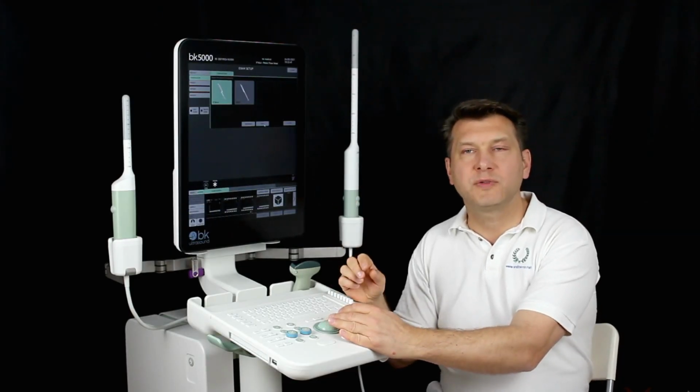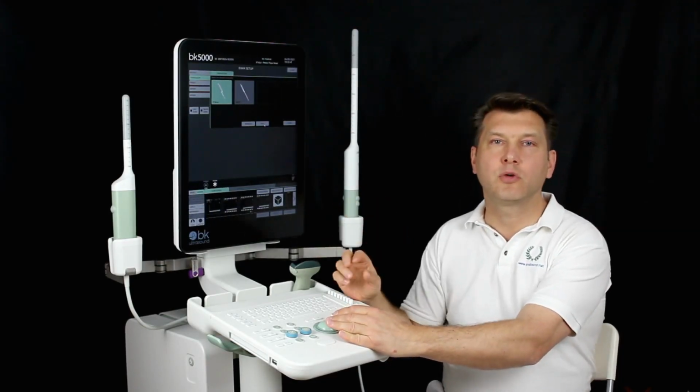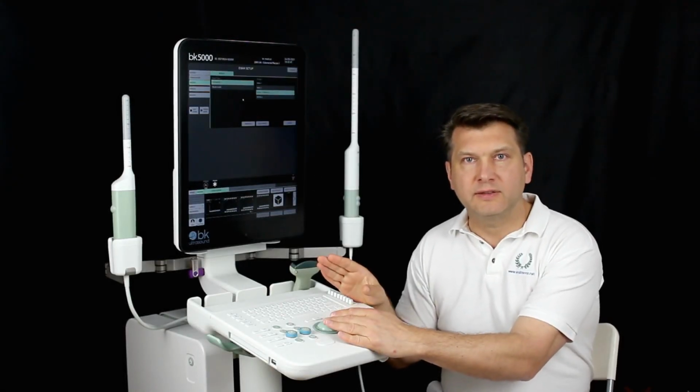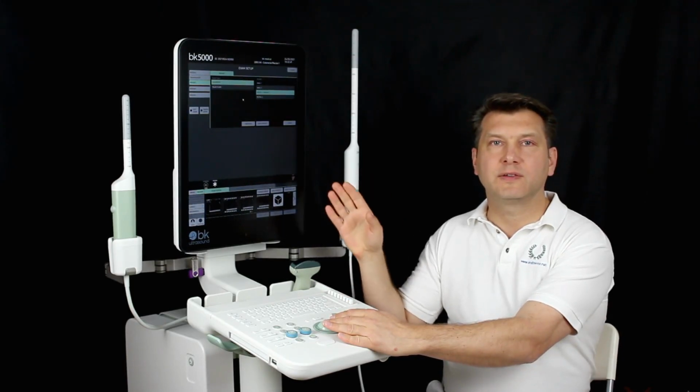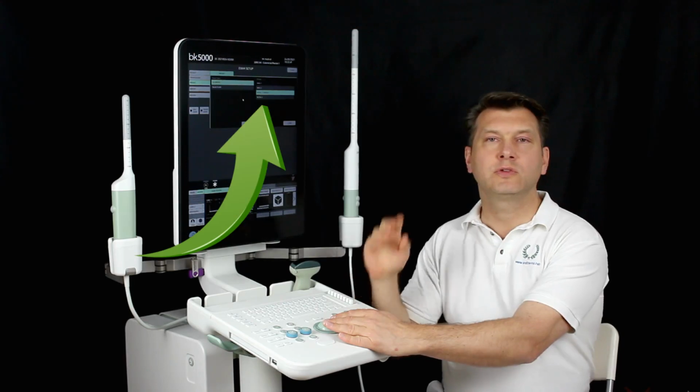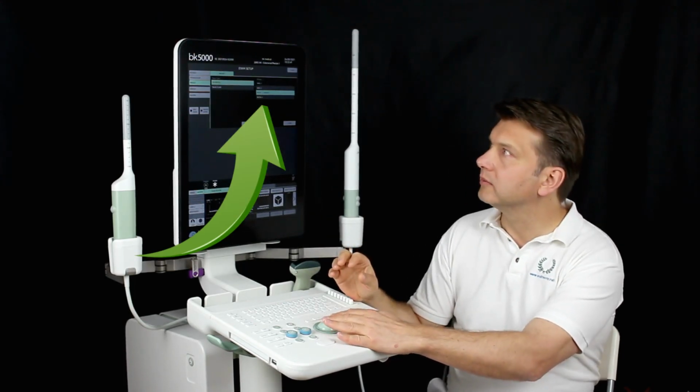Then we go to the probe selection and click on the desired probe, in this case the 20R3 probe. This leads us to the menu item Presets. We can choose here if we want to examine an anal canal or rectum. We choose colorectal and rectum.